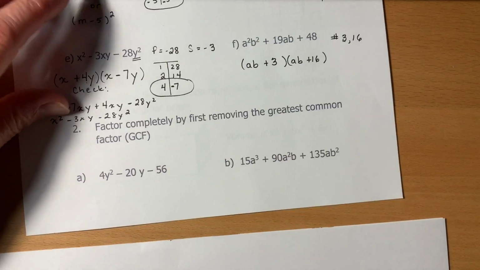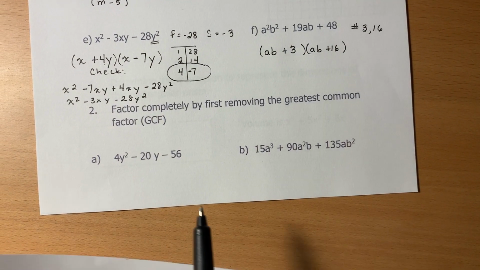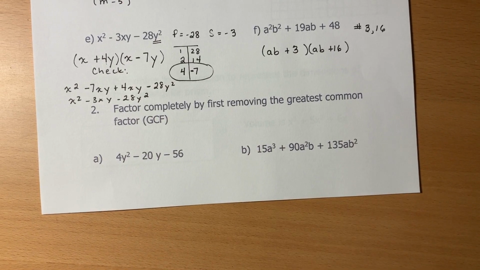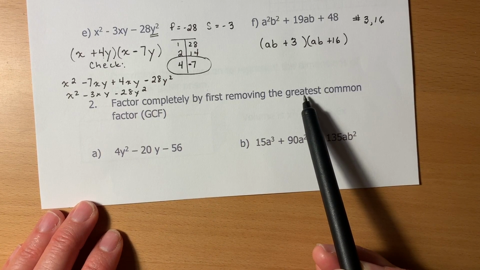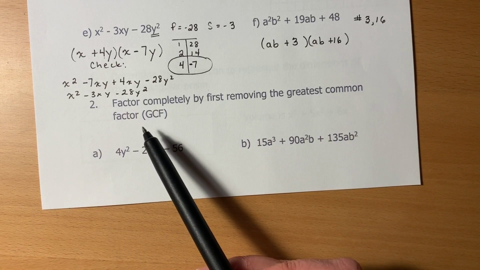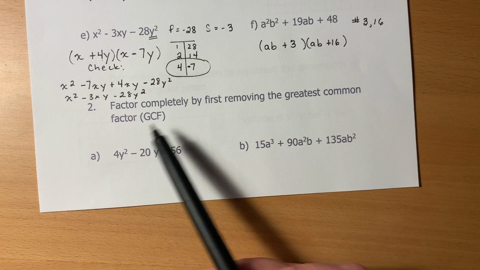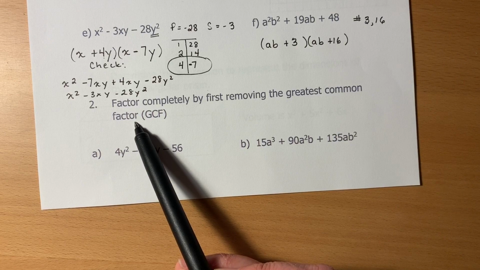The reason we did common factors first is because sometimes you have more than one type of factoring in a question. So you always have to check for a common factor first. This section will prompt you for that, but later on you will not be prompted. You'll be just expected to always check for this first.